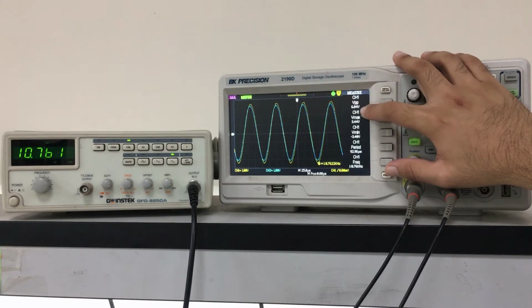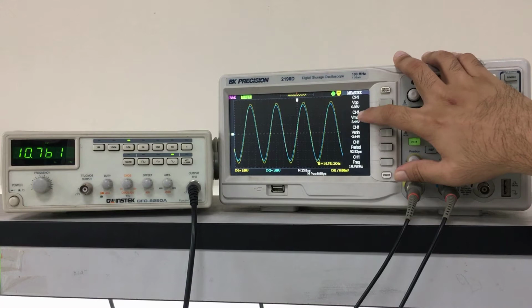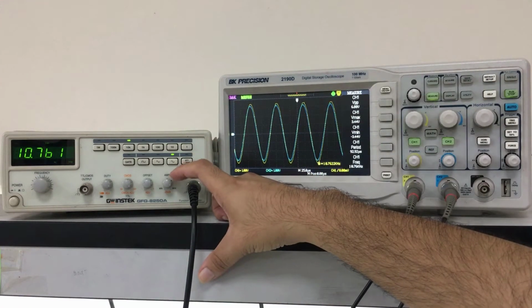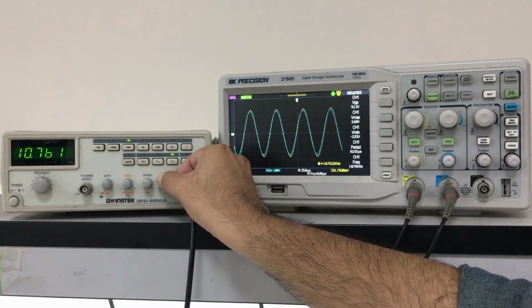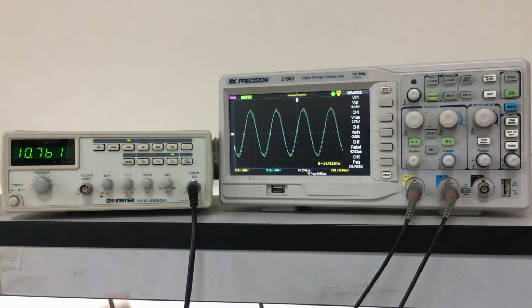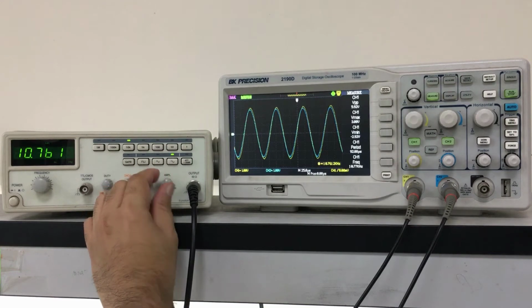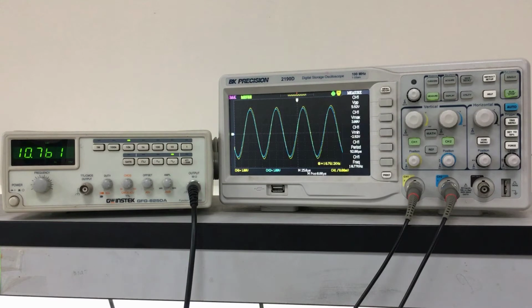From measure, I see that channel 1 Vmax is already displayed in this section. So I'll need to set channel 1 Vmax to 3 volt. I can do that by adjusting the amplitude. I'll adjust the amplitude until channel 1 Vmax is 3. So channel 1 Vmax is 3 volt, and now our source has been set. Now we can take our corresponding readings.